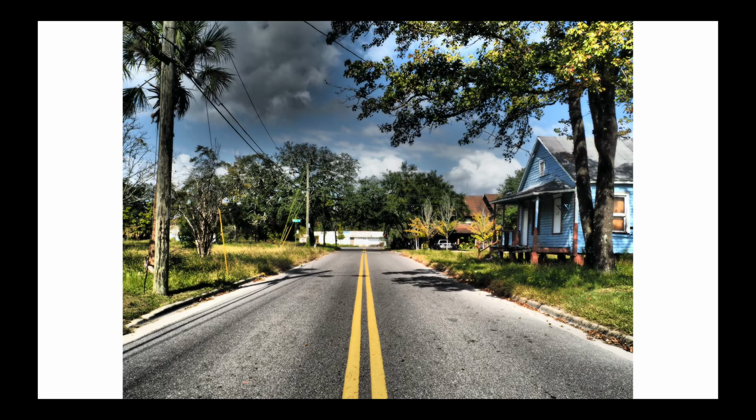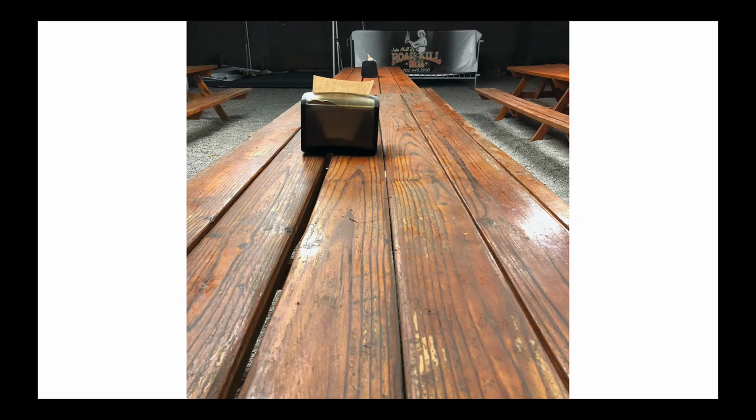Right down that street. Classic line shot. Very symmetrical, balanced. More leading line.